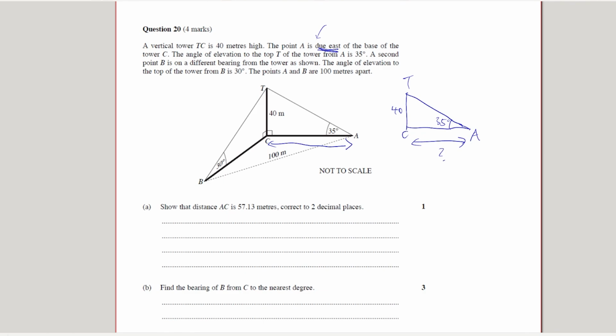Pretty simple question, if you ask me, because this has to do with tan. Tan is O over A, opposite over adjacent. So all you have to do is tan 35 degrees equals what's opposite, 40, over AC. Now AC is going to be 40 over tan 35 degrees, which is approximately 57.13, and you can write hence shown or something.